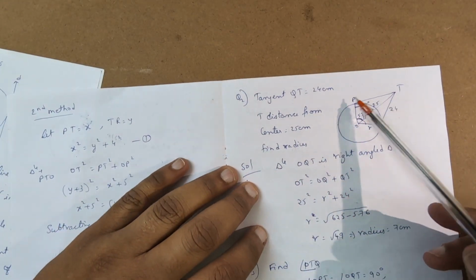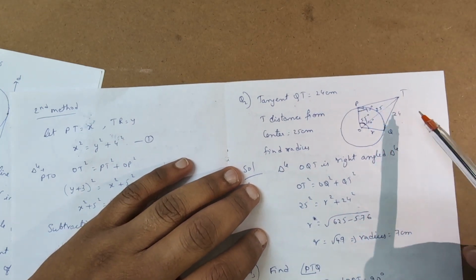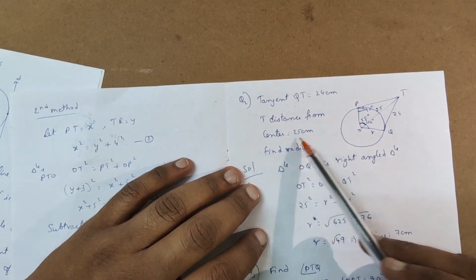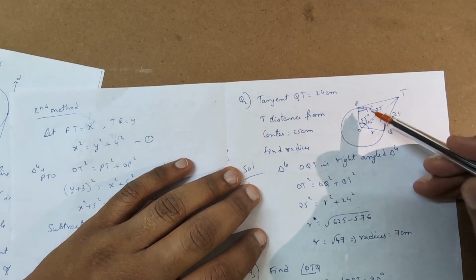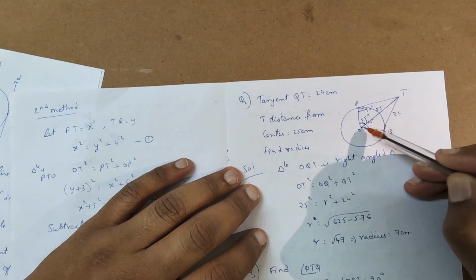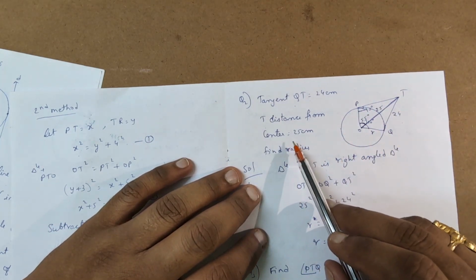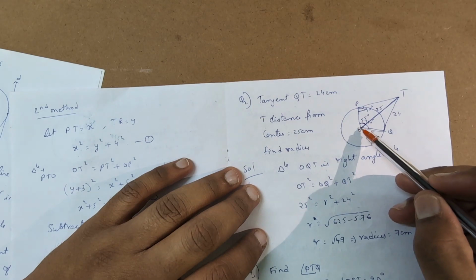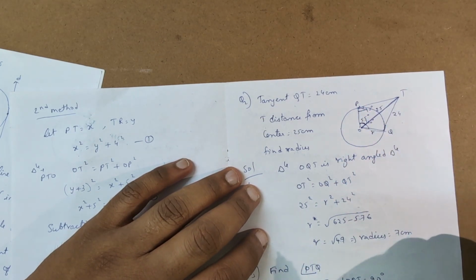So here I have a circle and they mentioned the tangent QT equal to 24 centimeters, Q and T equal to 24. T's distance from the center is 25, that is this value they have mentioned as 25. Find the radius. They're asking to find this radius. This can be OQ or OP. They're asking to find this.